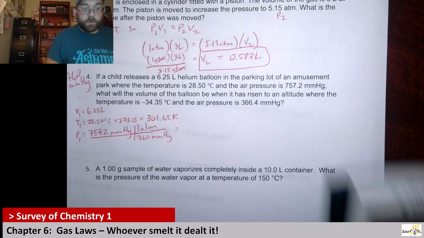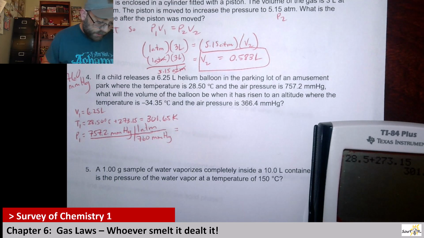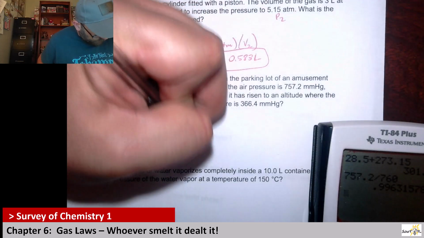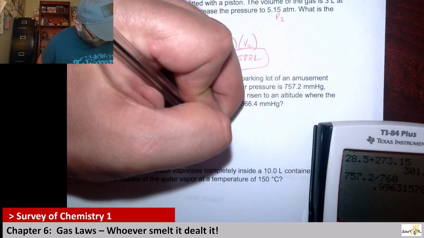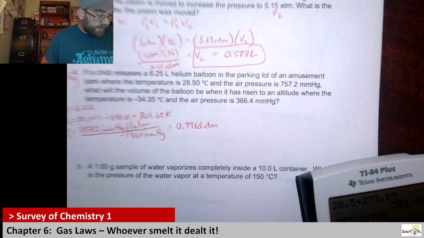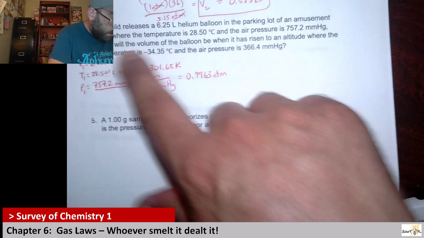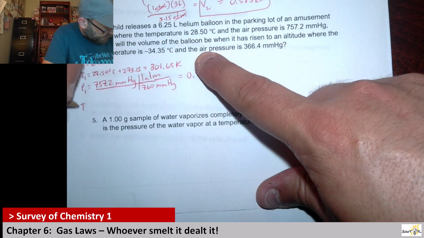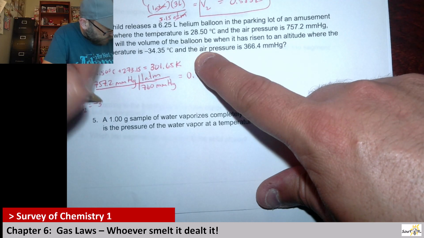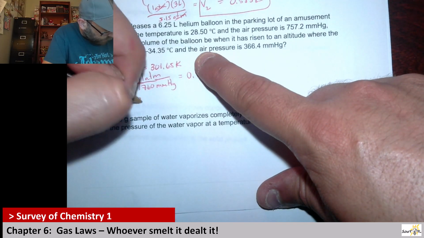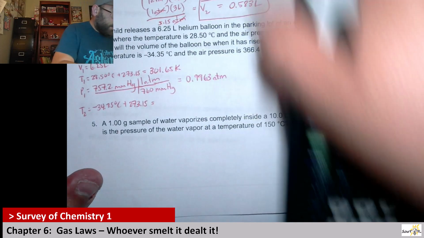So I'm going to get a number that's just shy of 1. 757.2 divided by 760 is going to be 0.9963 atmospheres. Okay, now what does it give me next? Next it gives me a new temperature. So it gives me a T2, which is negative 34.35 degrees C. So I need to add that 273.15 to it as well. So let me do that.